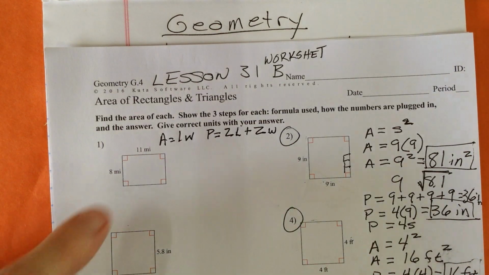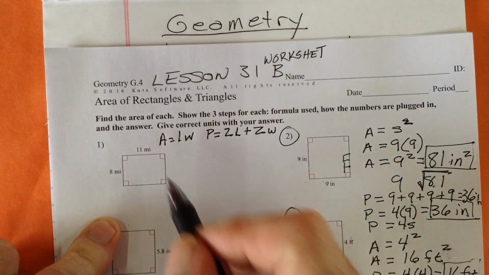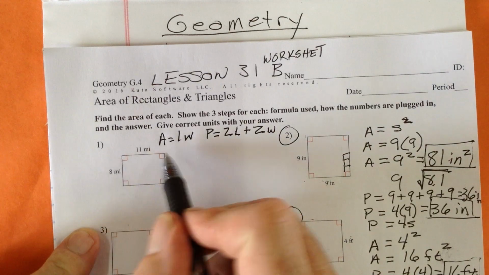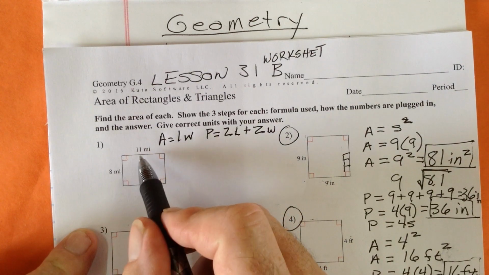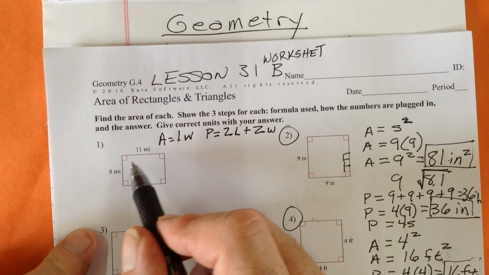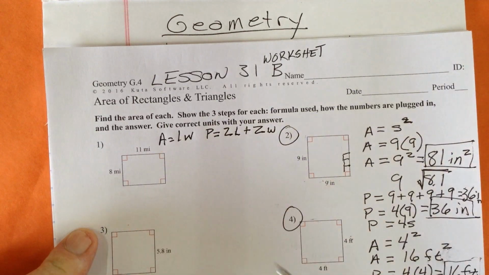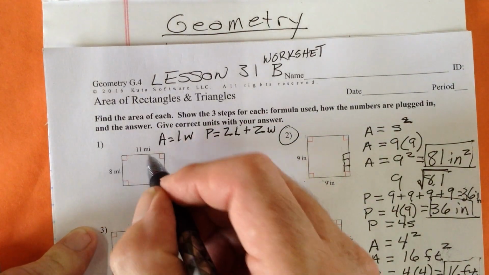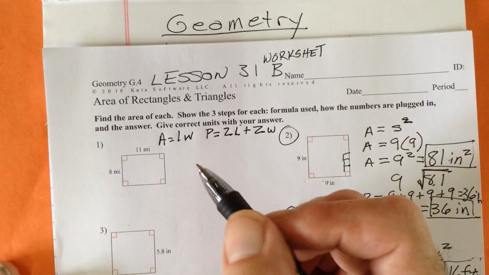Okay, doing the area and perimeter of a rectangle. That's where you have four sides, and one side is going to be longer than another one, or one side is going to be shorter than another one. So this one here, number one, qualifies as a rectangle.